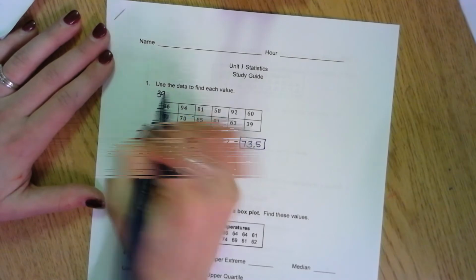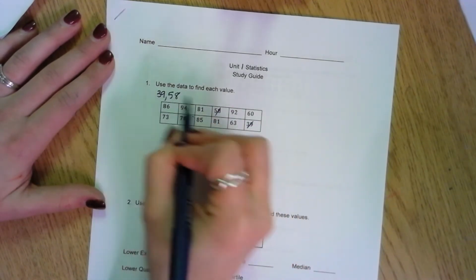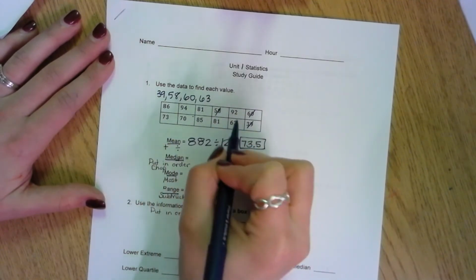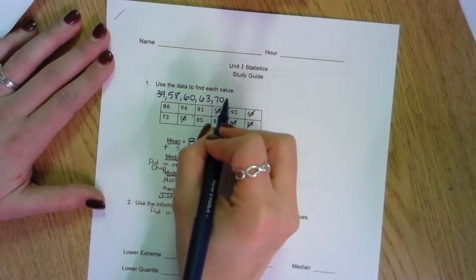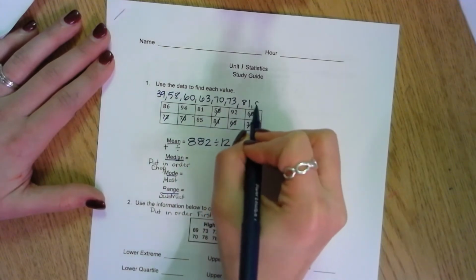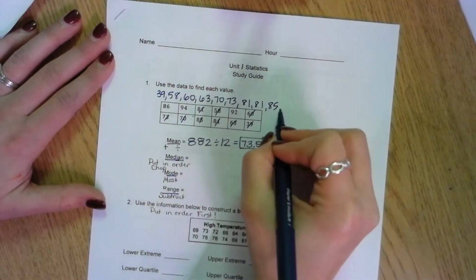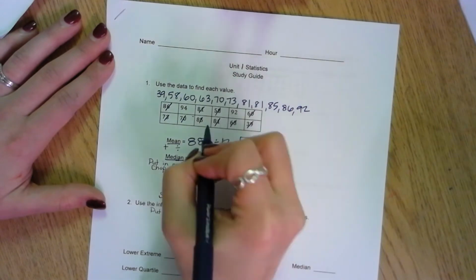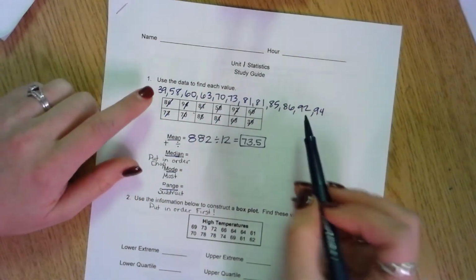So 39, 58, 60, 63, 70, 73, 81, 81, 85, 86, 92, and 94. Then what I have to do is find the middle number.